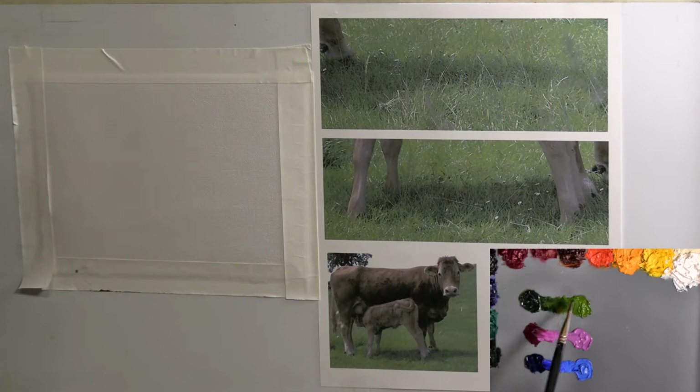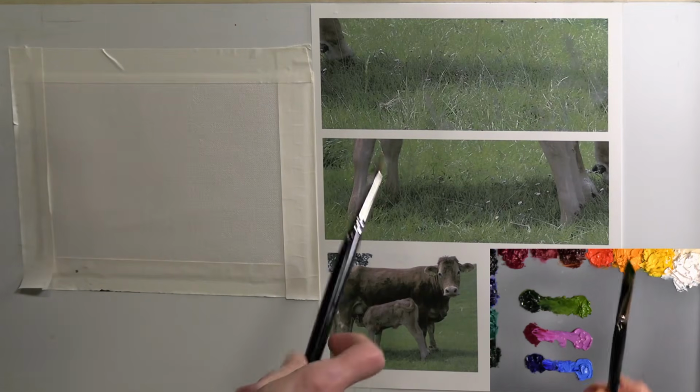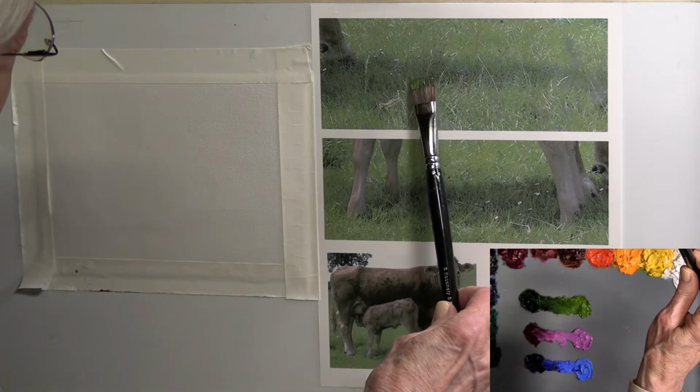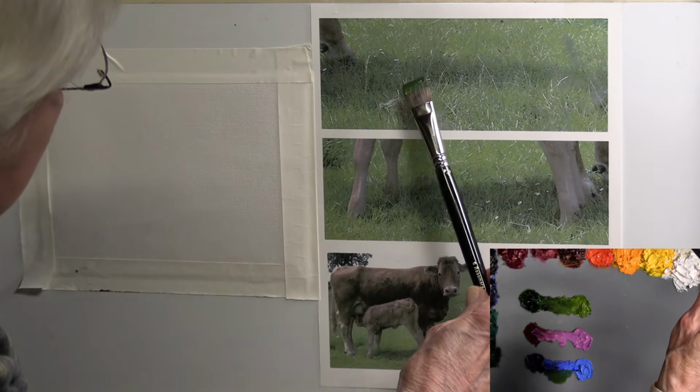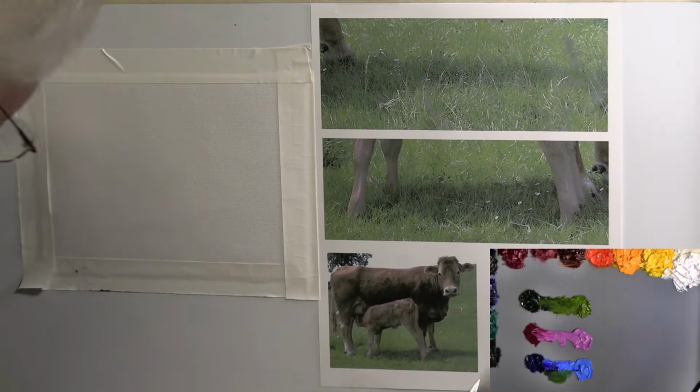First of all, I'm going to load my brush here, and I'm going to check the value and squint. Okay, that is very much in that range. I'm going to put a little bit of the blue into that, in the same value range as I used for the yellow green. Now let's check that out. Let's get very, very close. I'm very close there.